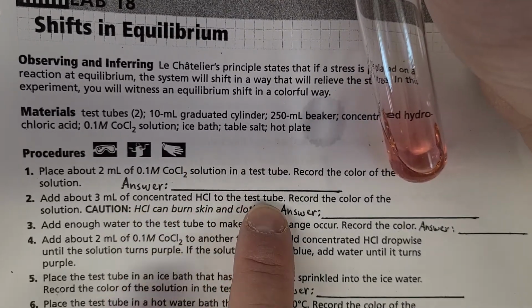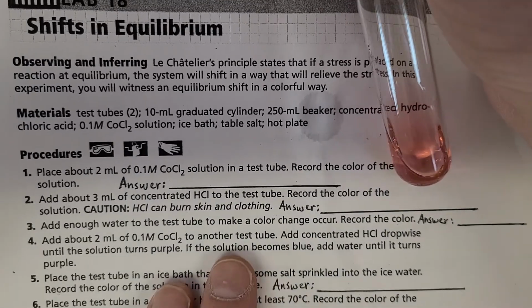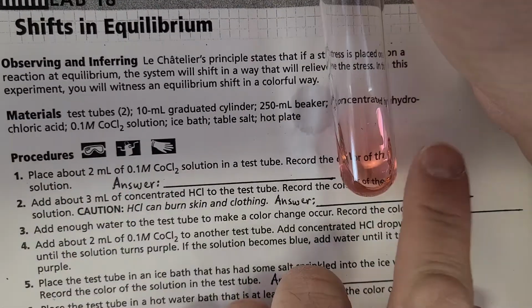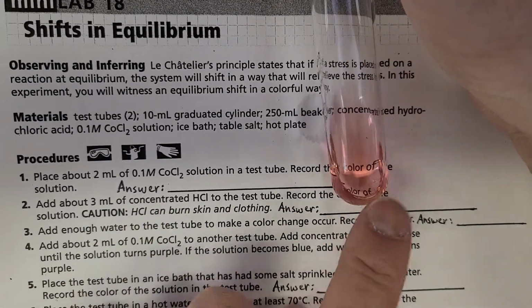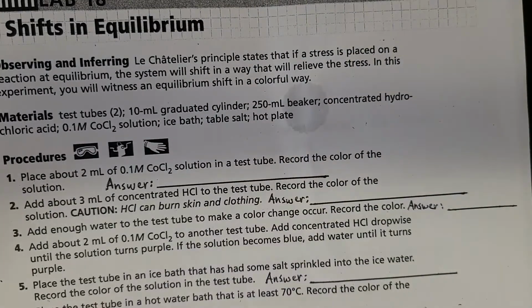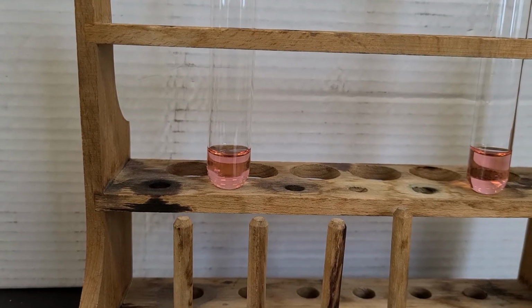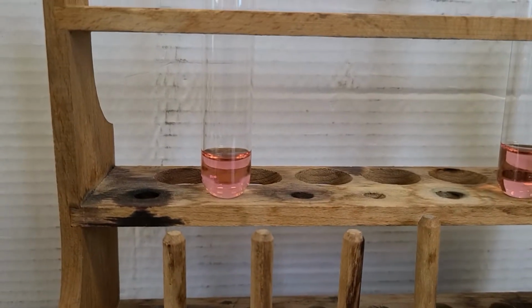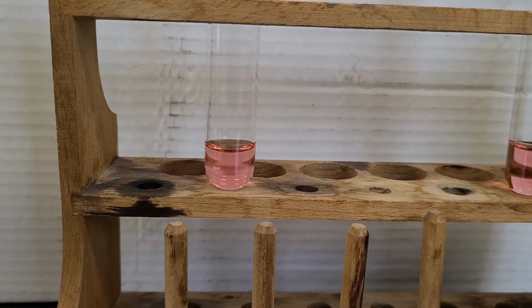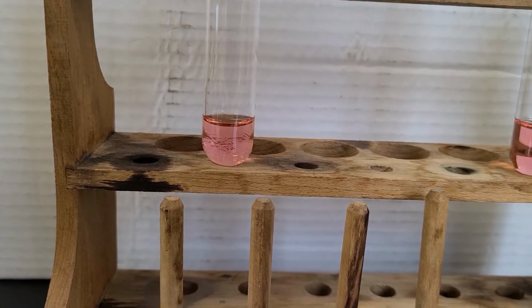Then we're going to add 3 mL of concentrated HCl to the test tube. Of course, 2 milliliters represents 40 drops, so I'm going to add 60 drops of HCl in the next part, and we'll take a look at what happens when I do that. Okay, so we'll add the drops. I'll try to count them out, try not to lose count. If I don't get exactly the right amount, it's not going to be anything to worry about.